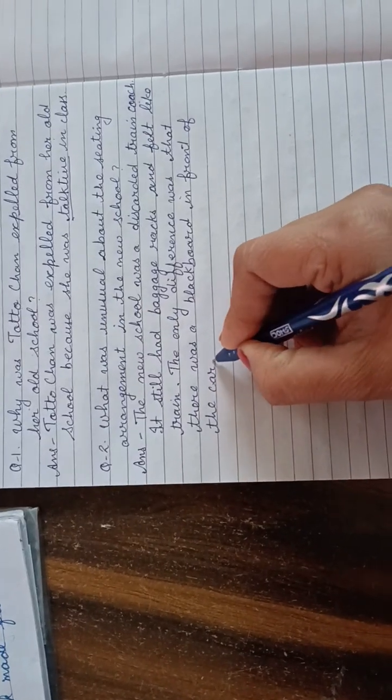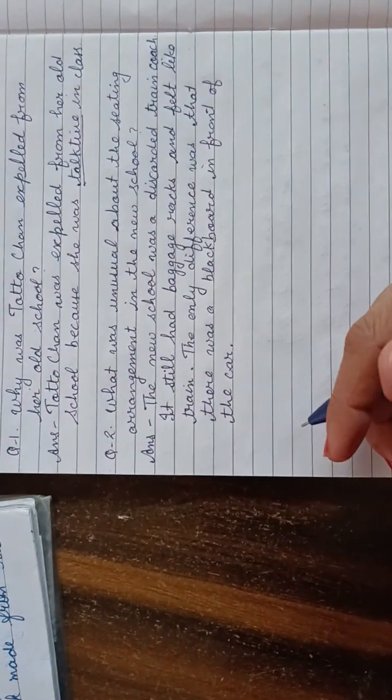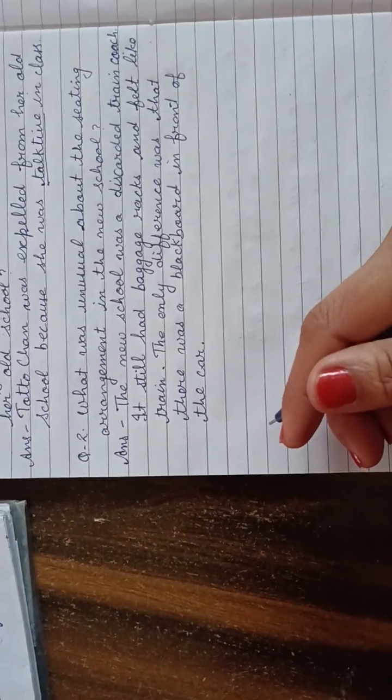So usually what happens in a rail coach, there are no blackboards, there are only luggage racks and the seats. But in this train, what is there? There is a blackboard in every rail coach. So this is different from the usual train.